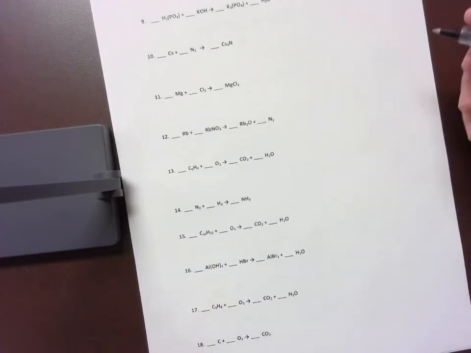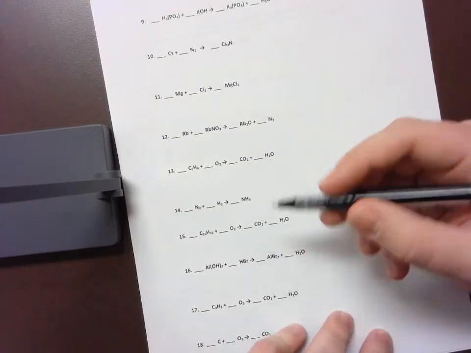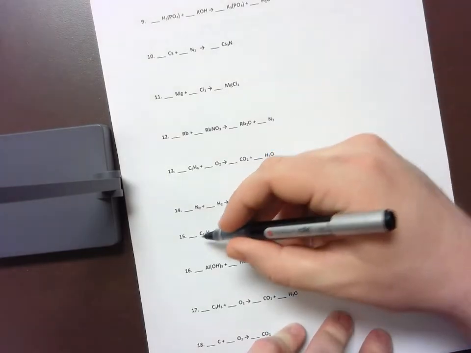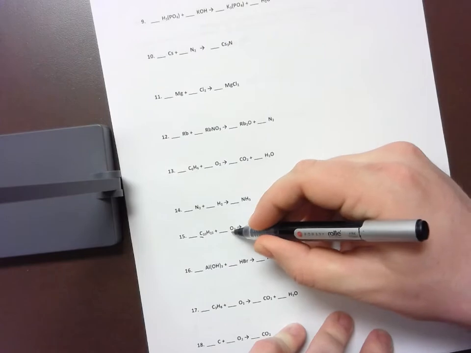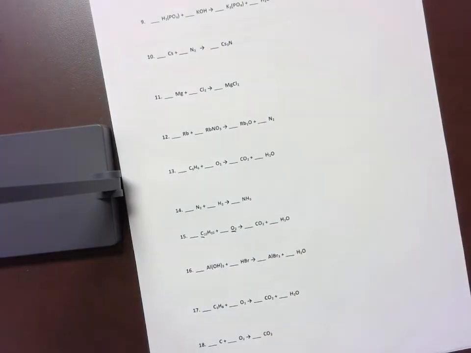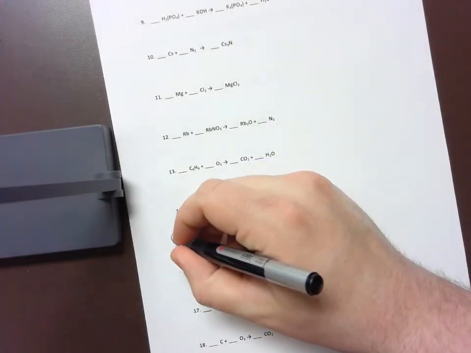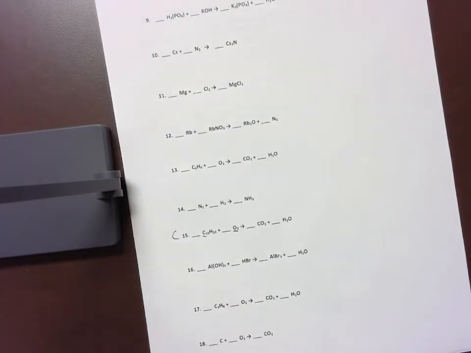Let's do number 15, because 15 has some big numbers. And we can see, because remember, it's going to have a C, and it's going to have an oxygen that it has to multiply with. So that makes this one a combustion. So we will write this, I'm going to write this again on my work page, and then we will do this together.